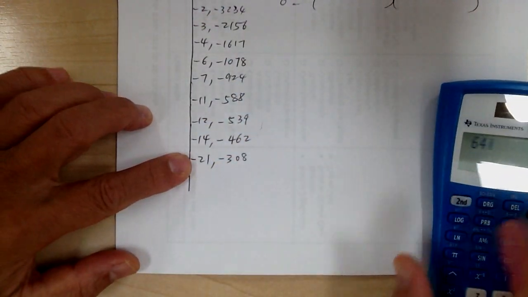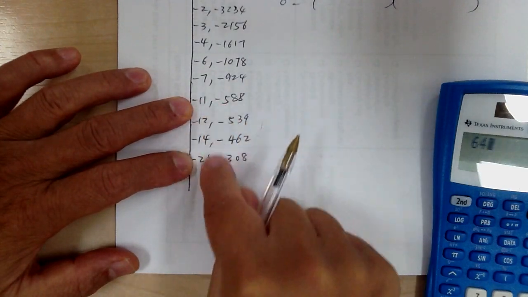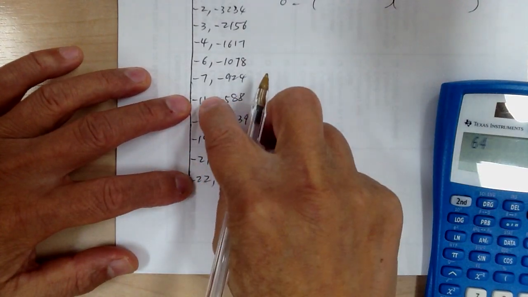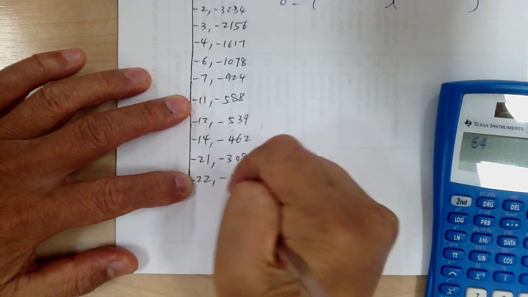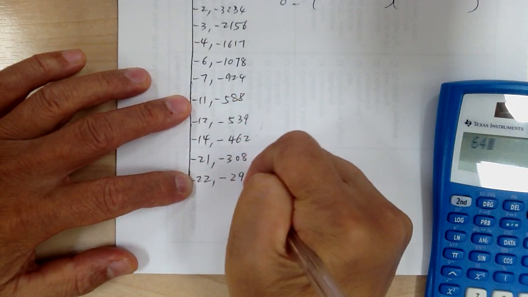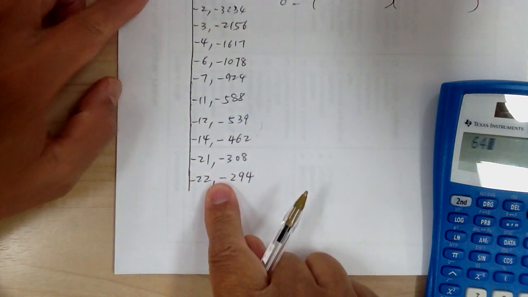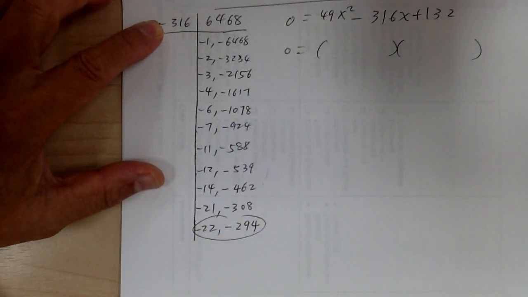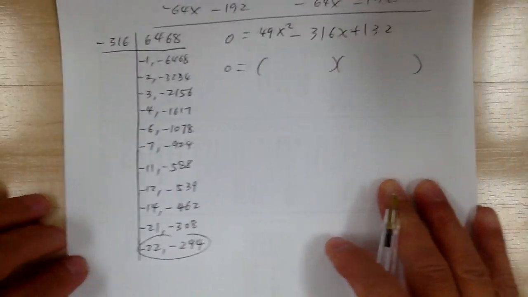Okay, 22. If you do negative 22, this is twice as that, so this will be half of that. So it'll be minus 294. And this is it, right? See that? It will match. So this is it. Okay, so now you have to break these things down.